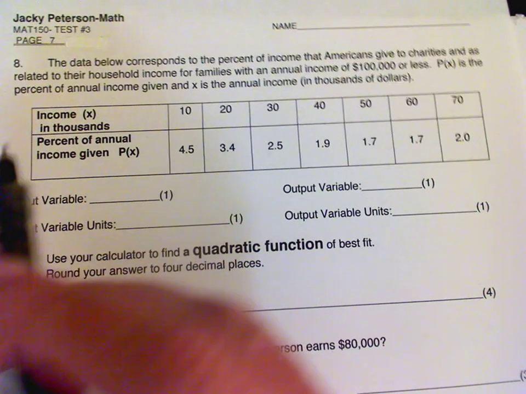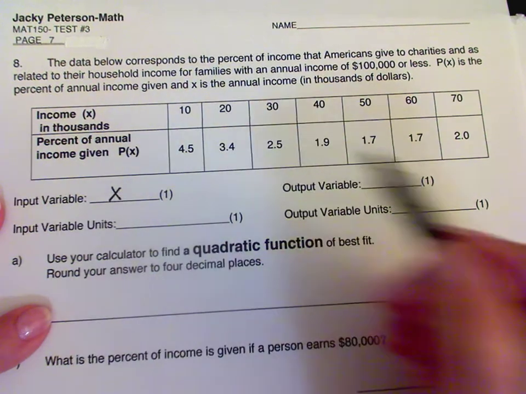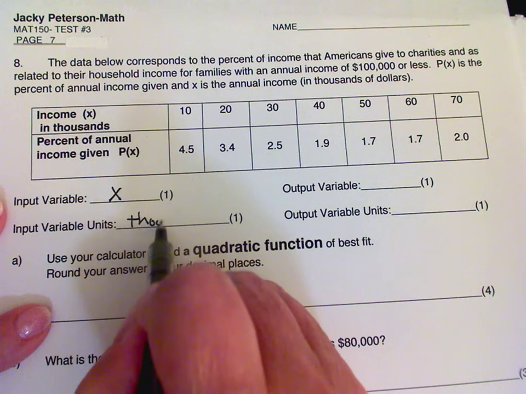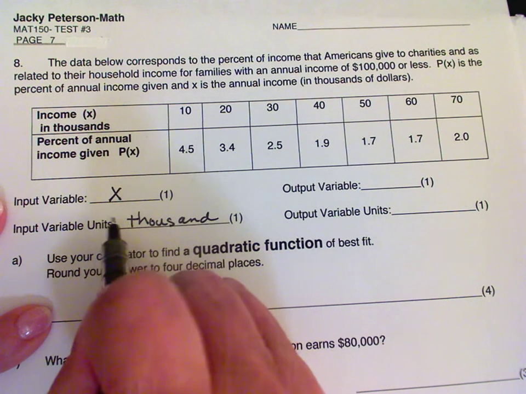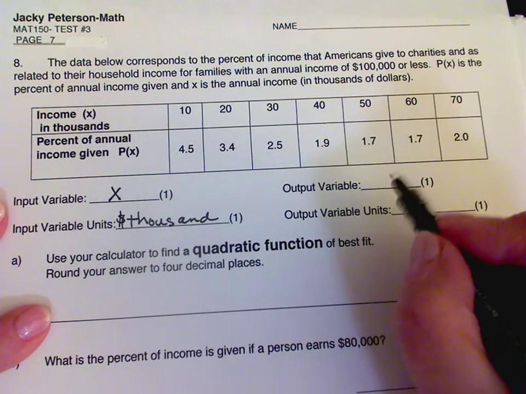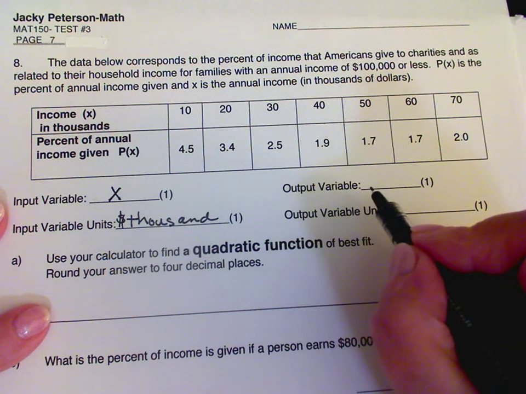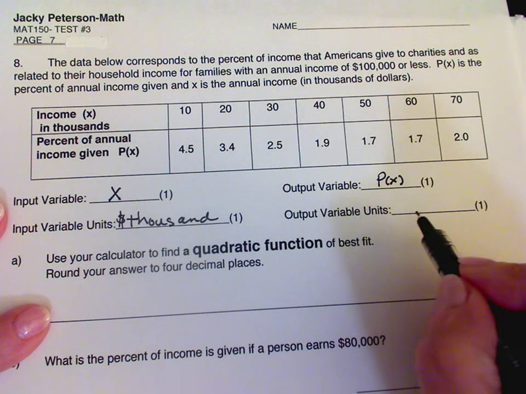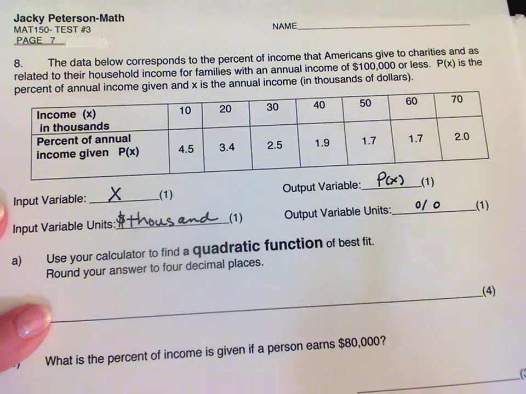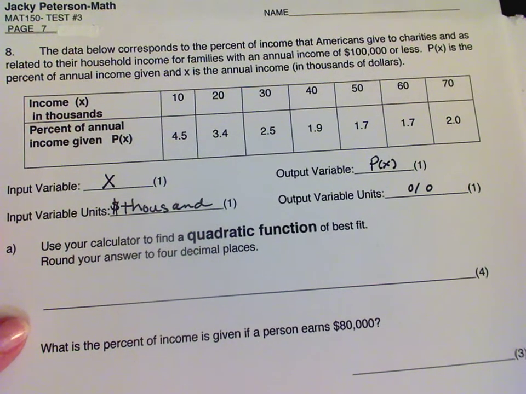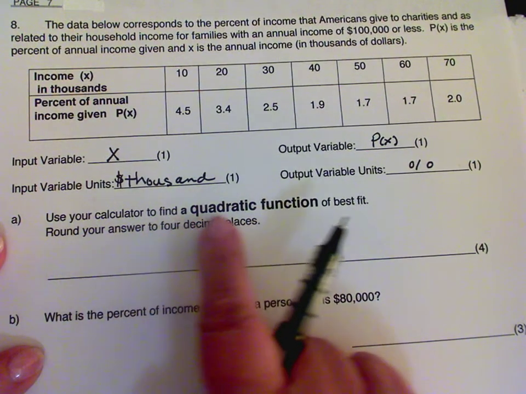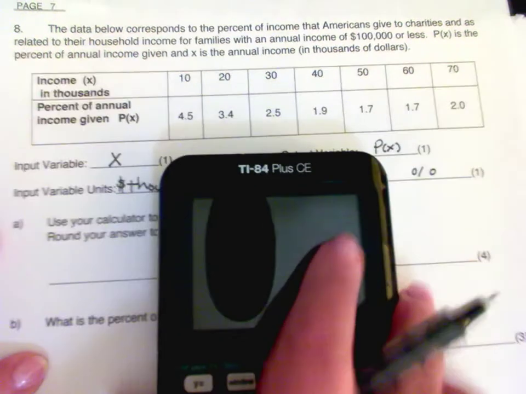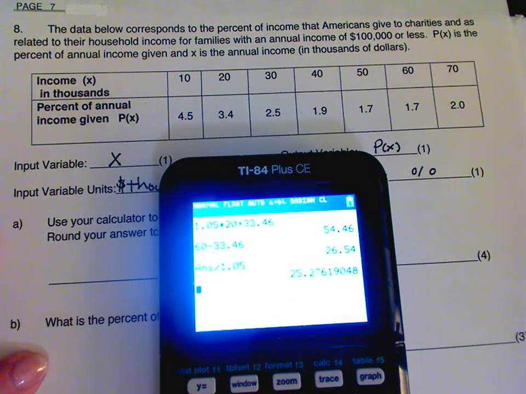So the input variable is X, and the units is thousands, really thousands of dollars. And the output variable is P of X, and you could call it Y if you wanted to. Its units is going to be a percentage. Use your calculator to find a quadratic function that best fits, and round to 4 decimal places. So you want to get some accuracy.